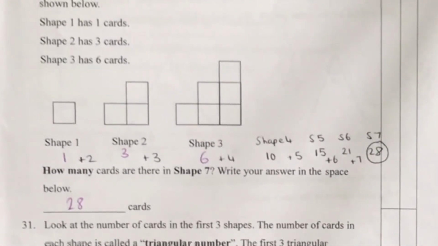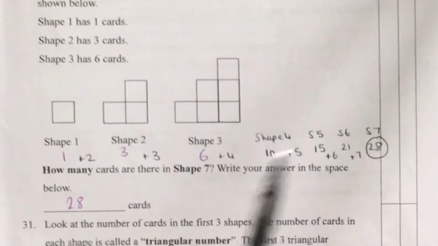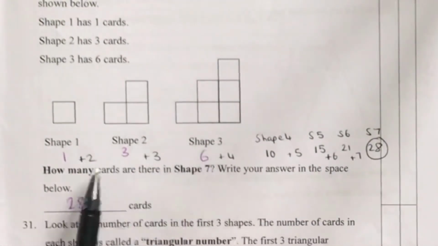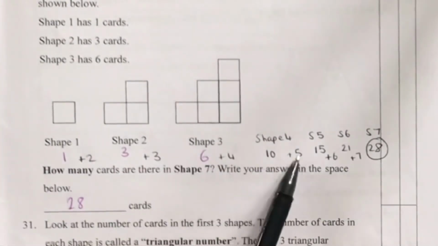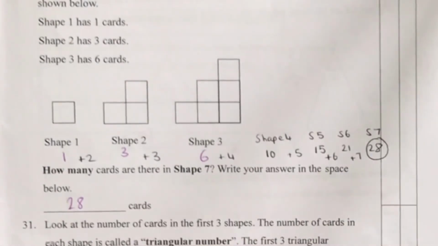Okay, if you know your triangular numbers, you should have recognised that this question is working on triangular numbers. Okay, so you've got the shape number. Okay, you've got how many cards, and each time as you move up the shape numbers, you're adding on 2, then 3, then 4, then 5, then 6, and then 7. So shape 7 has 28 cards.